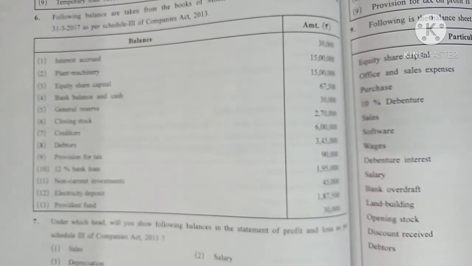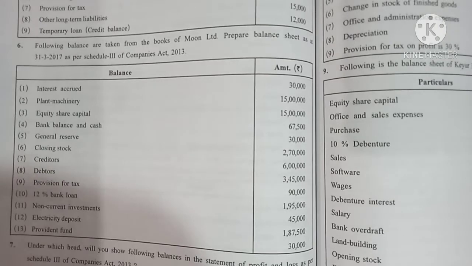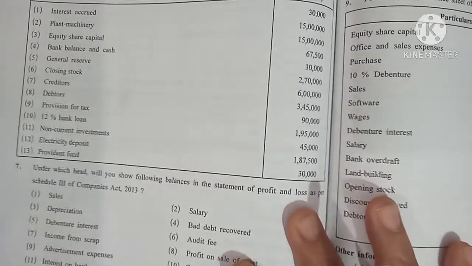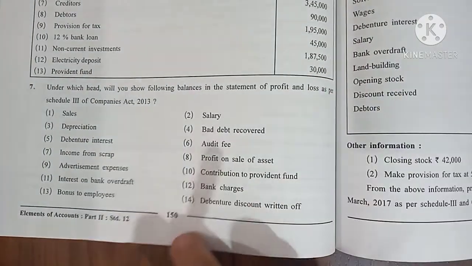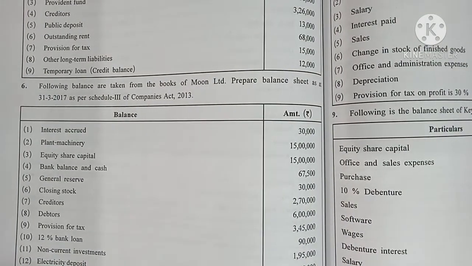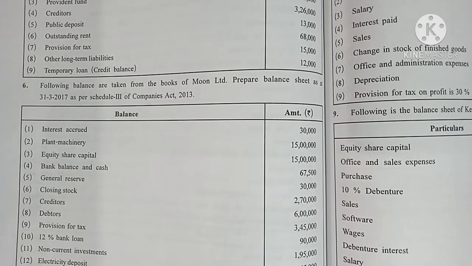So let me do one more sum where you will get the assets and liabilities together. That is question number 6 on page number 150. Here also you will find both the assets and liabilities together, just like the illustration I taught you previously. Let me read the question first, then I will explain it.